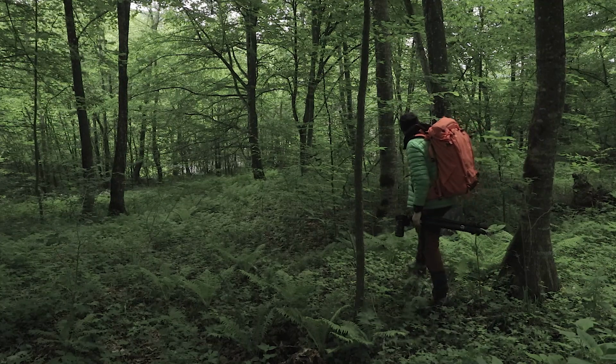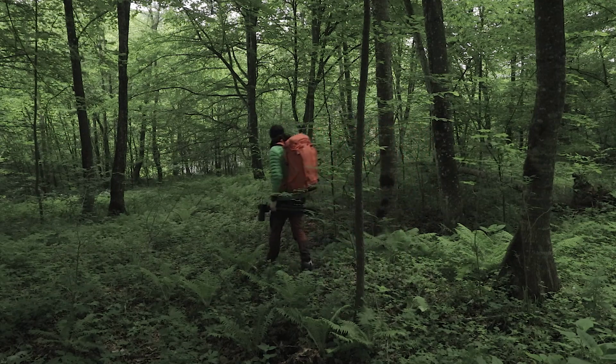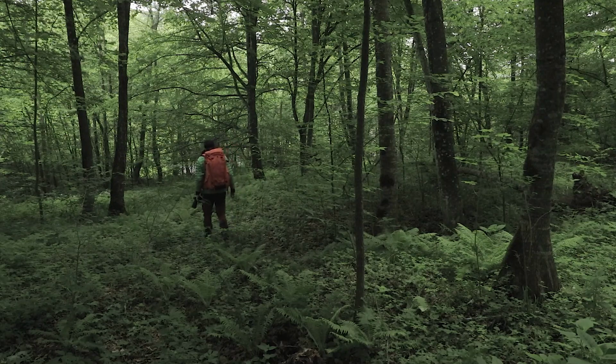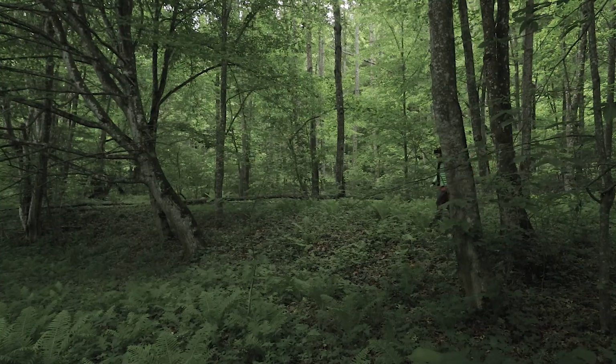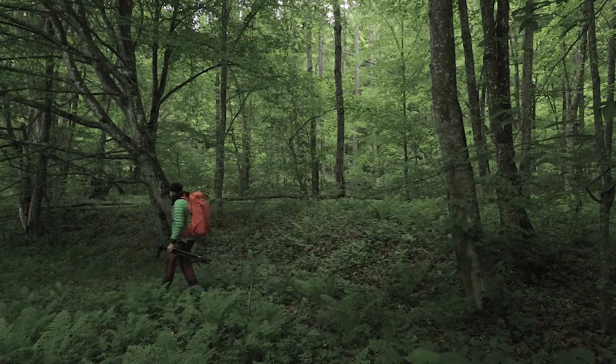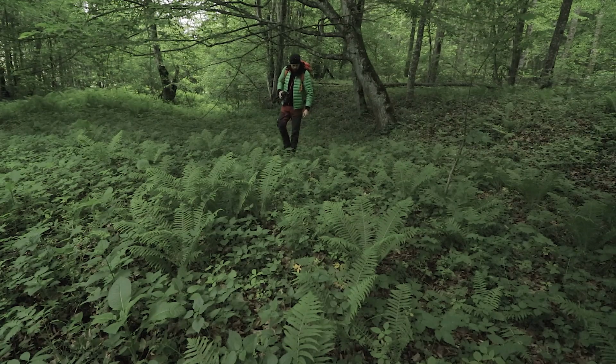I think the forest is the ultimate challenge for a landscape photographer. The chaos, the clutter, all the elements that are basically invading your senses make this type of photography, in my personal opinion, the hardest. But it also offers really huge rewards if you manage to create something interesting.